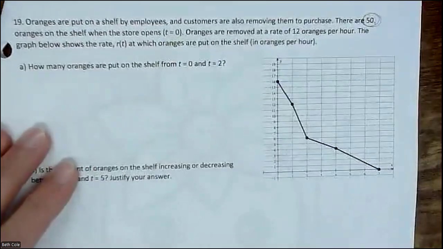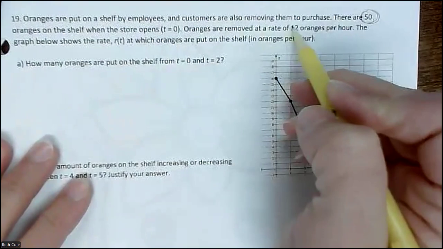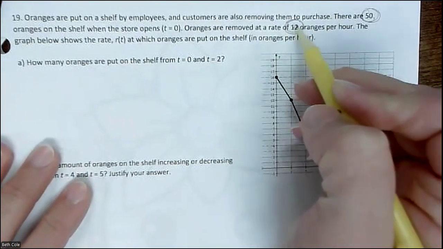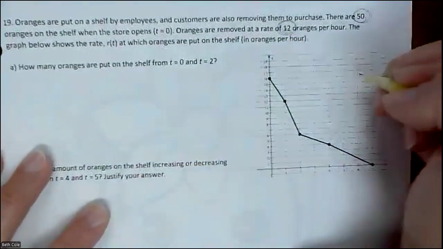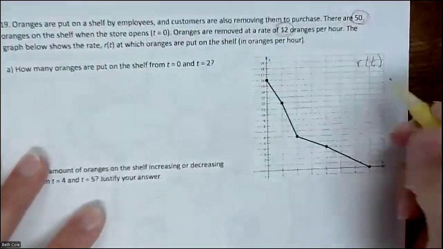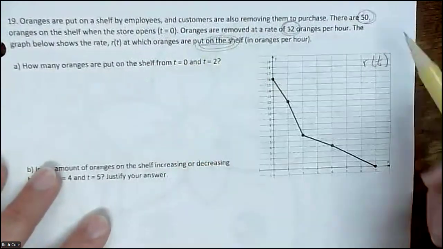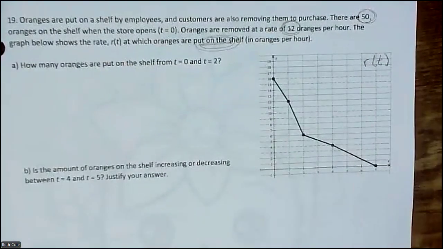When our story begins at time 0, that's when the store opens, they get removed at 12 oranges per hour. That's your rate out. And then this graph right here, R of T, which if you want to label that R of T, that's this guy, is the rate at which they're put on the shelf. So you start with 50, R of T is your rate in, 12 is your rate out.